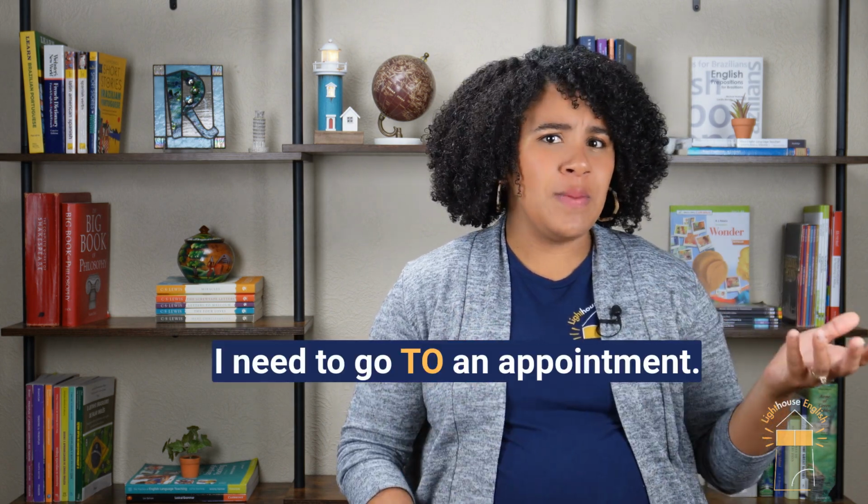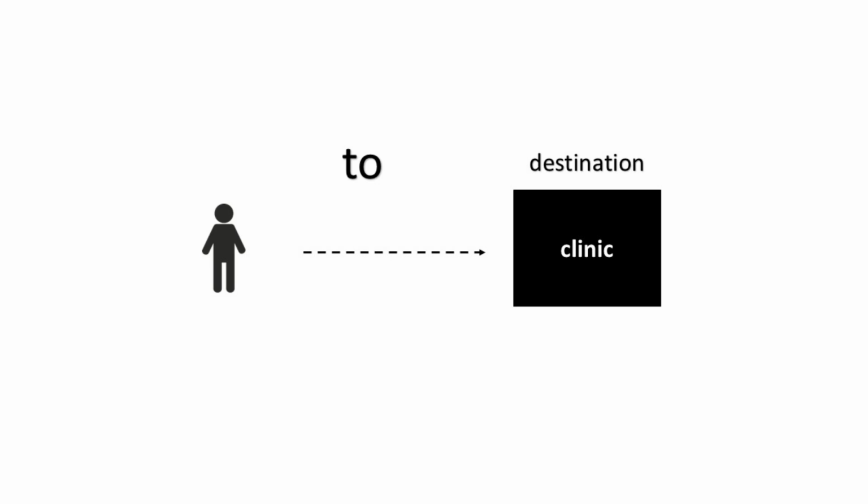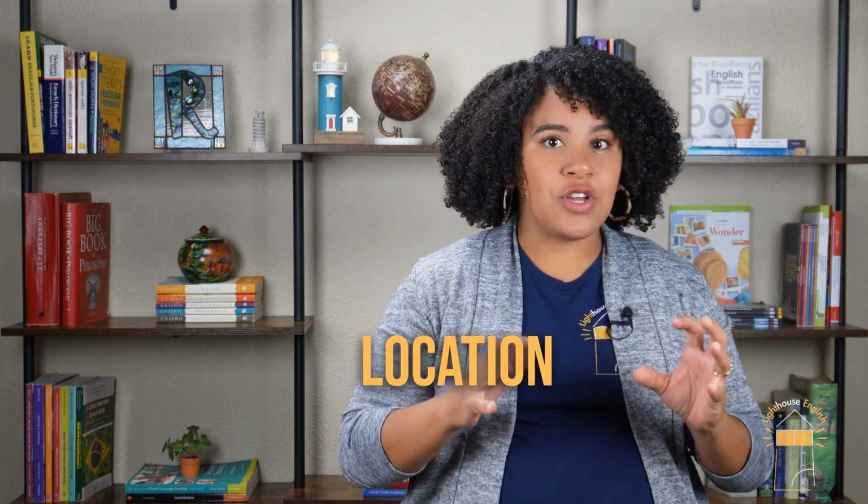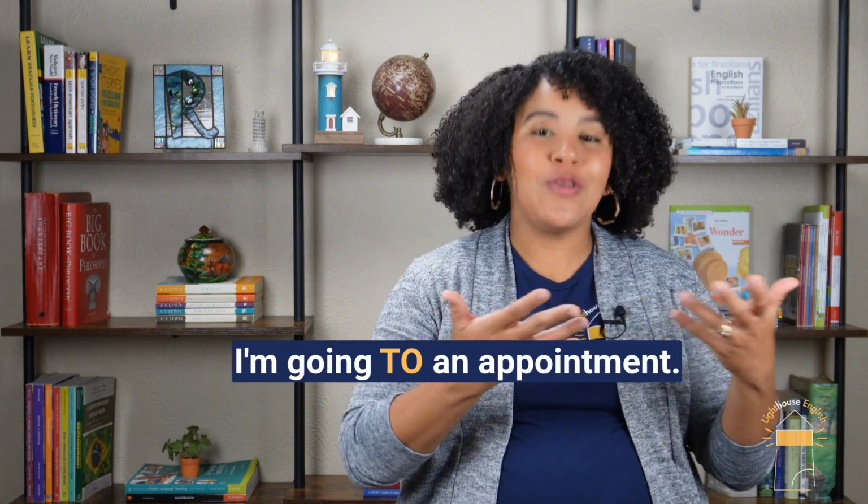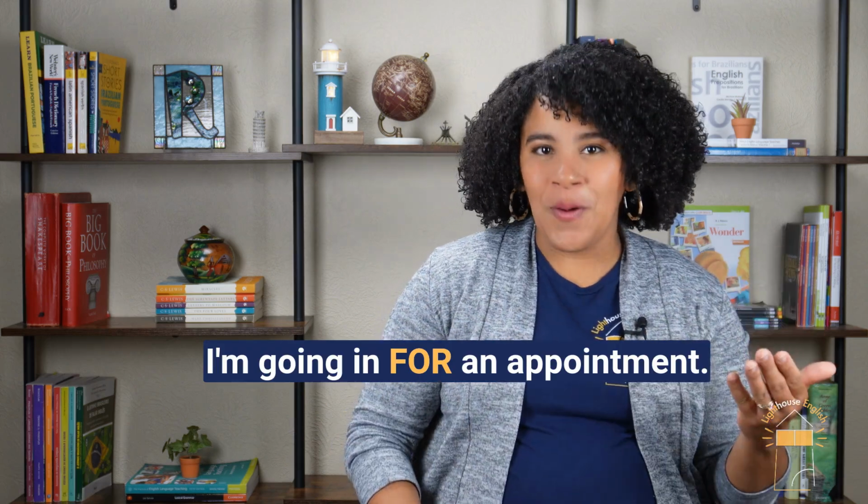Would it be wrong to say, I need to go to an appointment? No. And here's why. The appointment refers to where you're going to, the location. In this case, the clinic or hospital. You're going to the clinic. You're going to an appointment. When emphasizing the location, you can say, I'm going to an appointment. When emphasizing the purpose of what you're doing, you can say, I'm going in for an appointment.